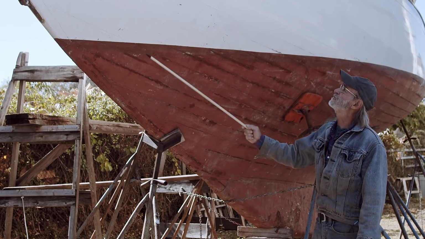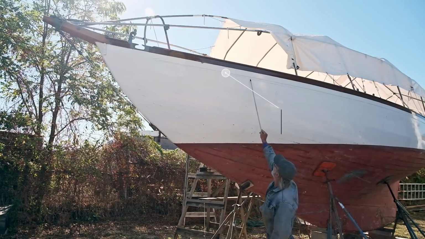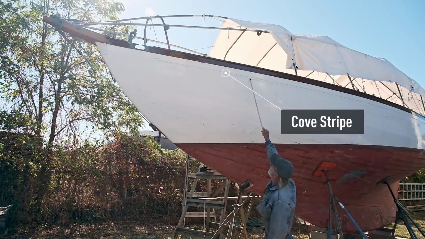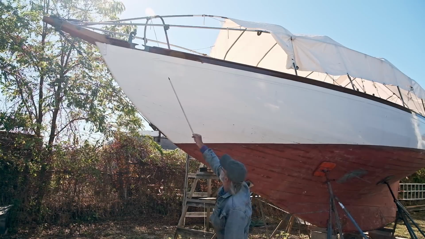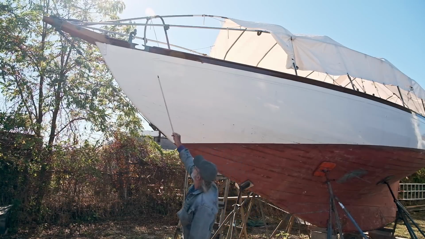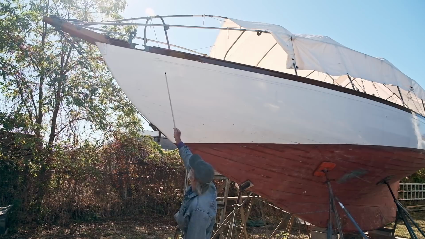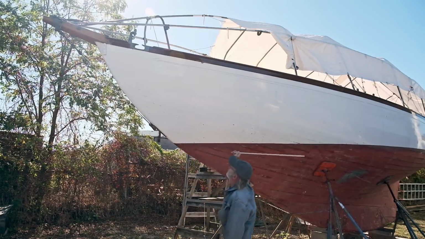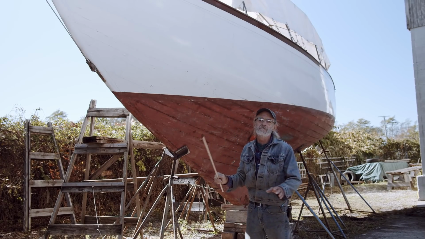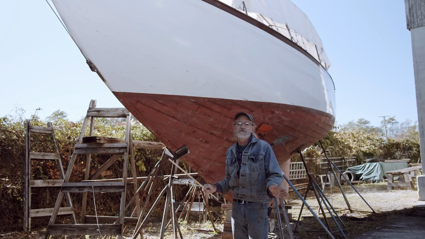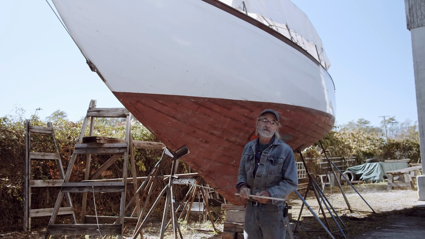I wanted to show you also up top here. This would be the cove stripe right here, and it's got an arrowhead up forward on it. Being an Alden, all of these cove stripes are very similar, if not exactly the same. An Alden would have an arrowhead up forward and feathers back aft. Other boats have all kinds of different details at the bow end and the stern end of the cove stripe, but that's what an Alden looks like right there.